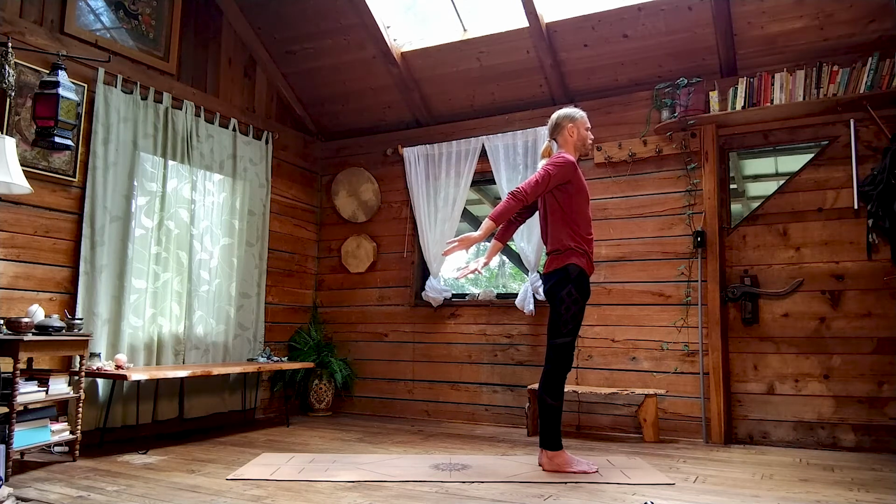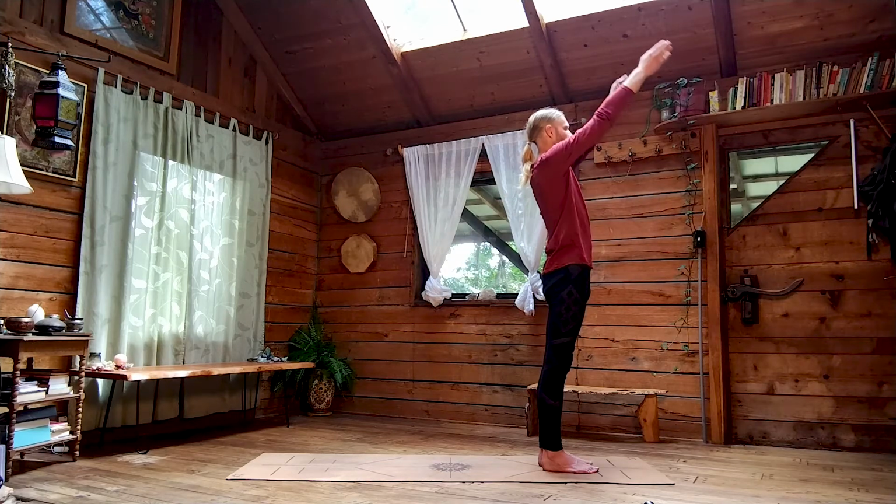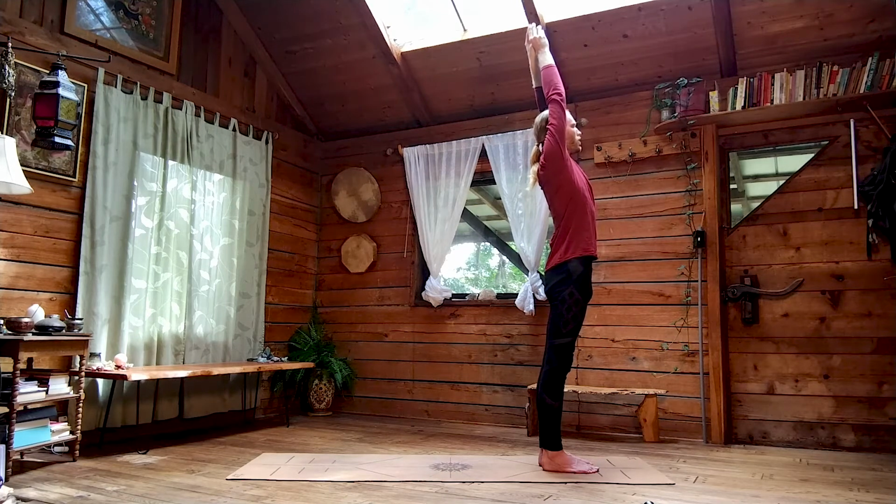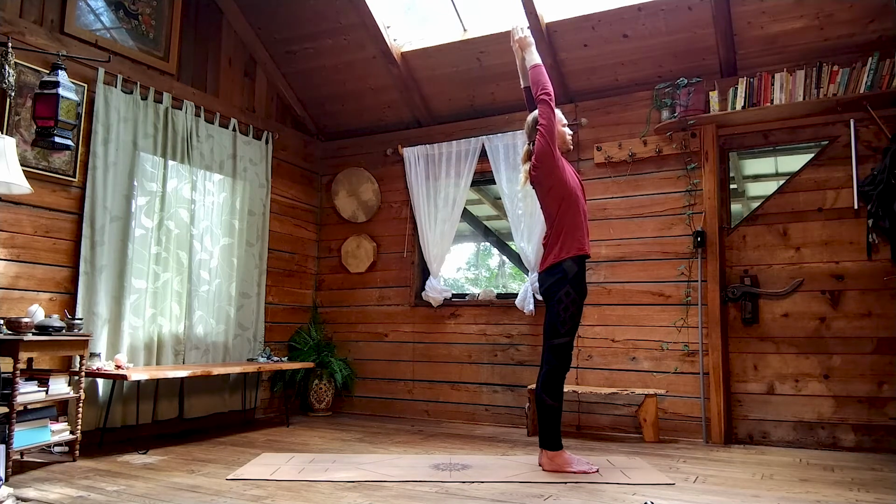Open up the front of the chest, still grounding into the legs, into the feet. Inhale, the arms come up overhead, up in front of you, thumbs interlock. Big stretch. Elongate the spine, tuck the tailbone. Keep breathing.